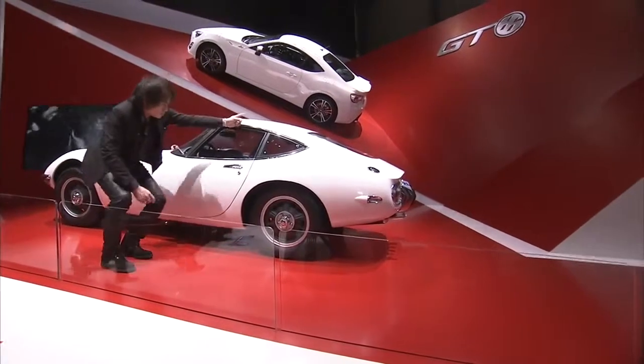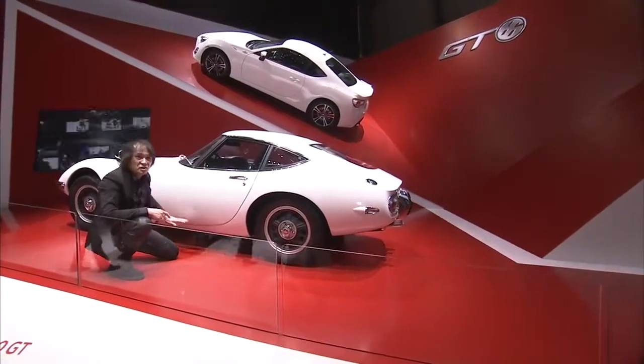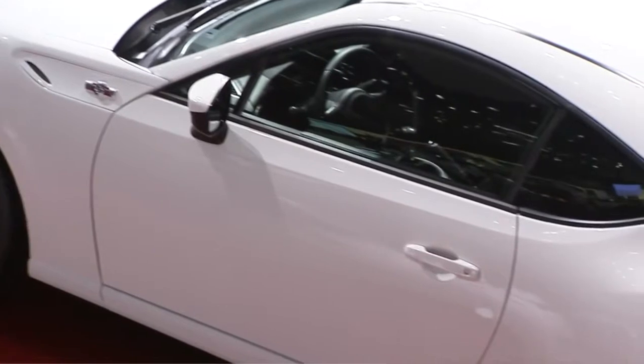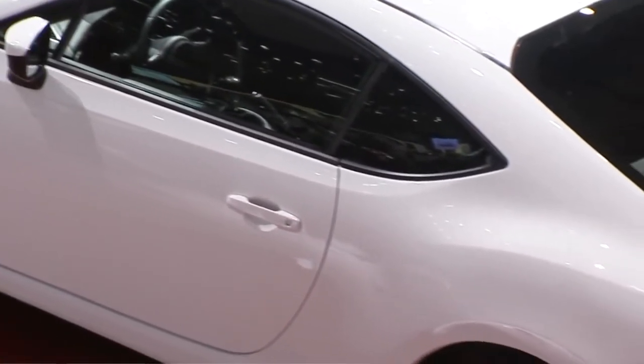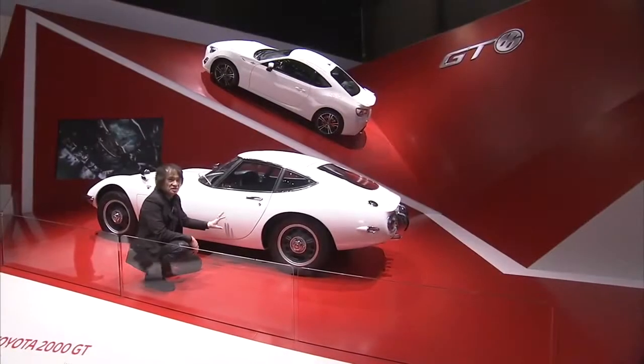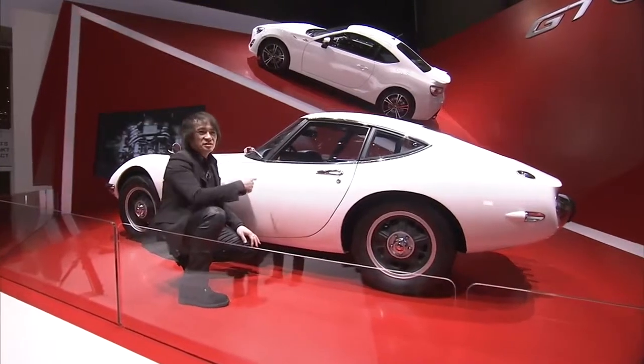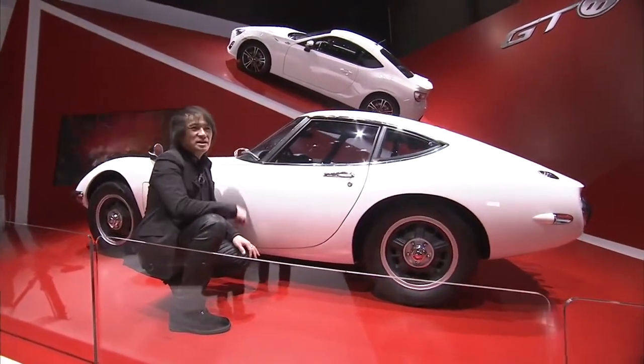The other one, you can see the nice curvature of the door opening line. This one also decides the character of the 2000GT. Those three elements were inherited from the 2000GT to the GT86 as a Toyota sports car heritage.